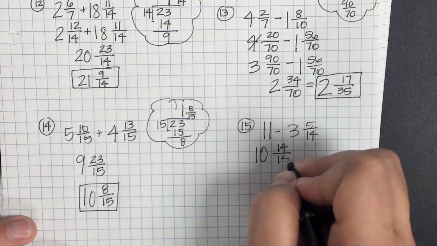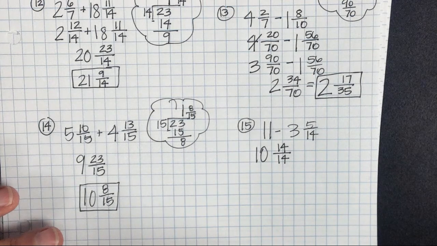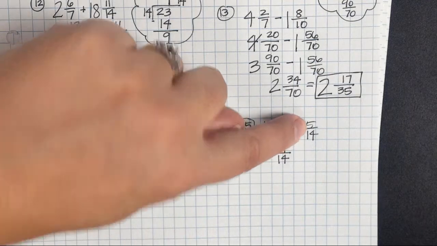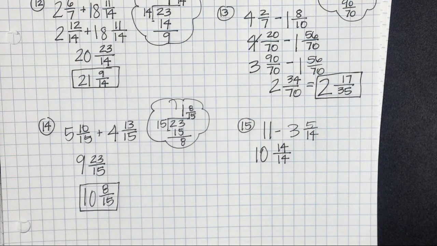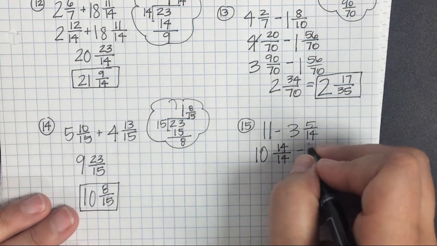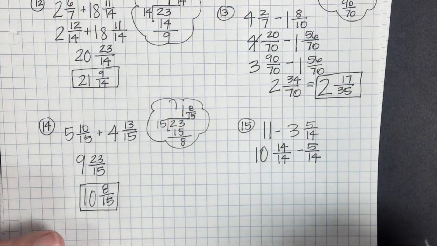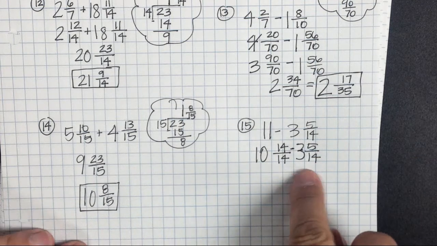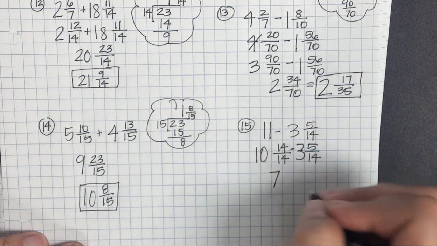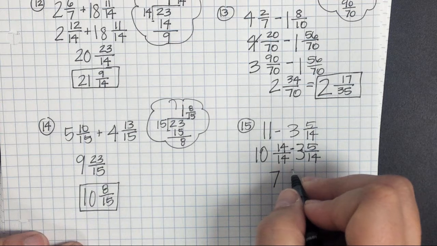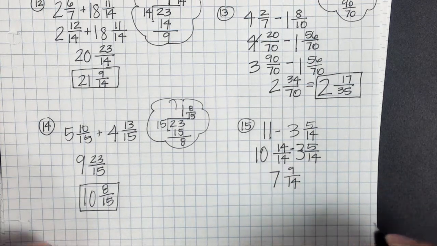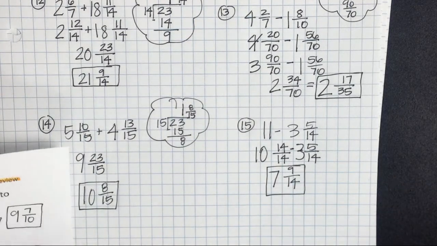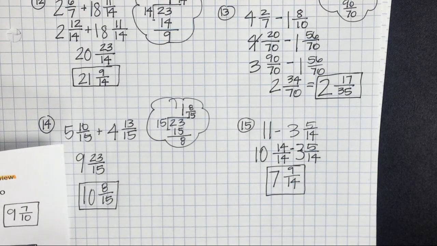Now tell me why you chose 14. Guys, don't choose just a random number. Choose the denominator that you're already dealing with. That way you don't have to make common denominators. Make it easier on yourself. Uh-oh, I forgot my whole number minus 3. So 10 minus 3 gives me 7. 14 minus 5? 9 over 14. Can I simplify? Nope. So 7 and 9 over 14.